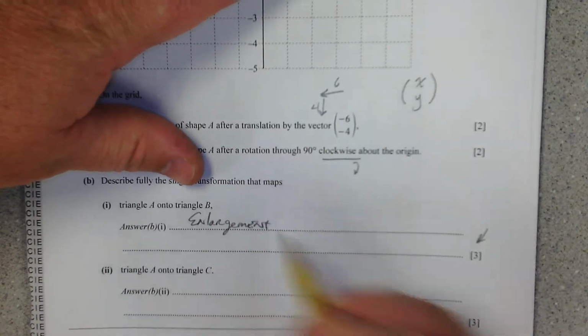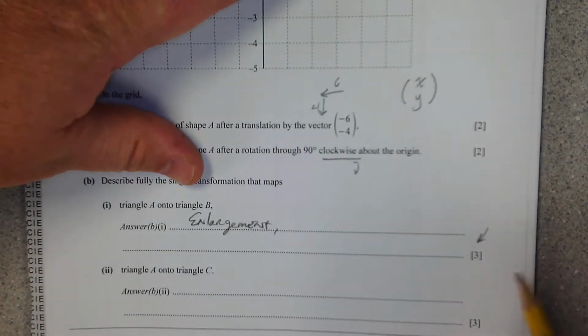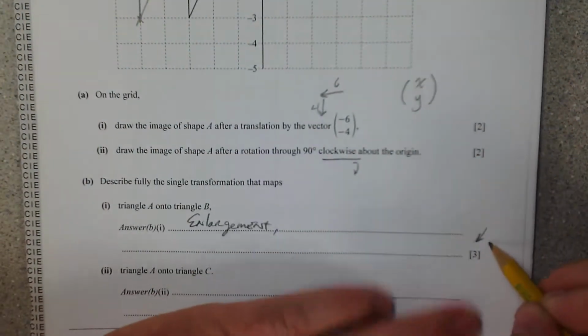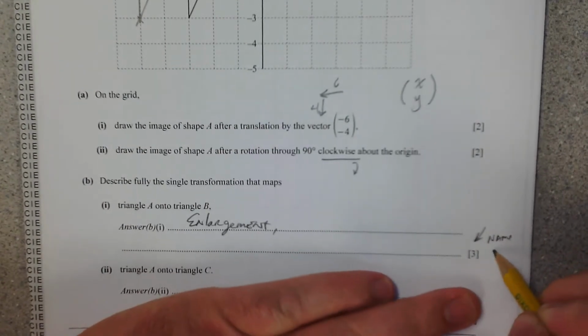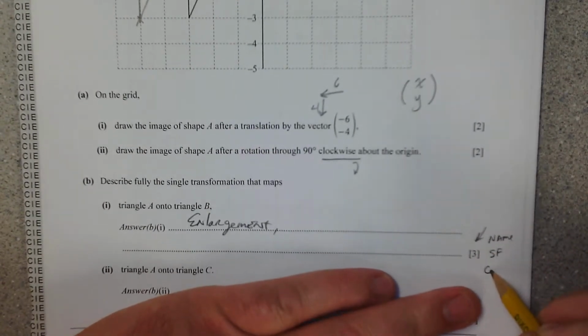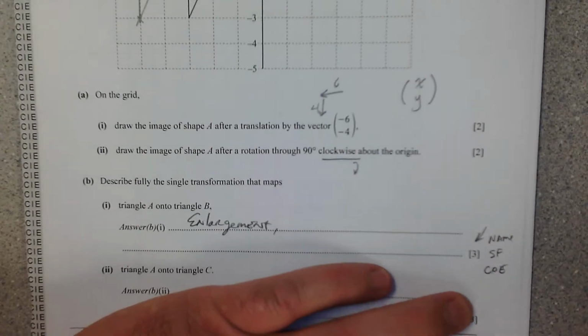In the United States, we often call them dilations. That's 1 point, right? So you have to name it. That's 1 point, and then you have to give the scale factor, and then you have to give the center of enlargement. Okay, so we've got to give all 3 of those things.